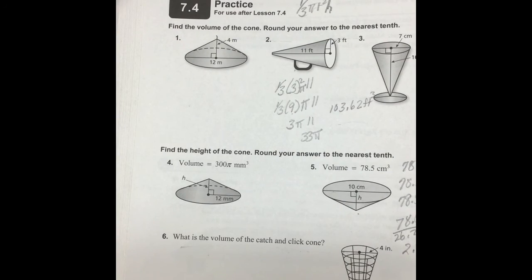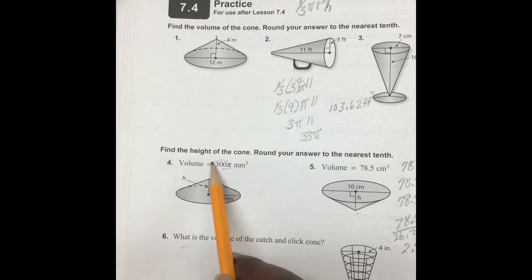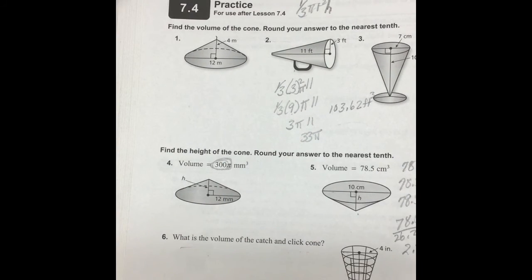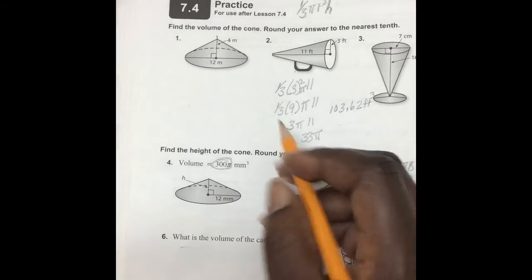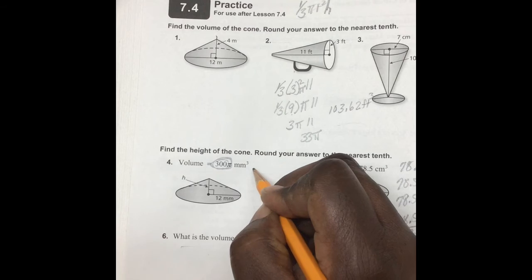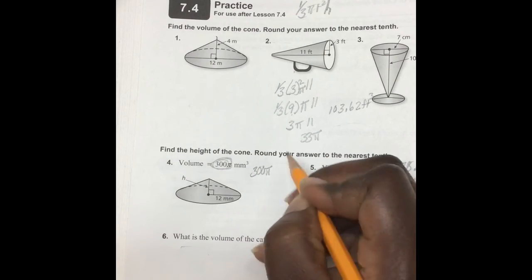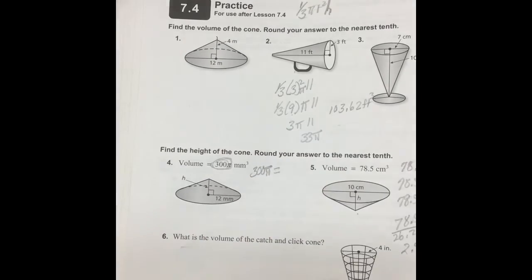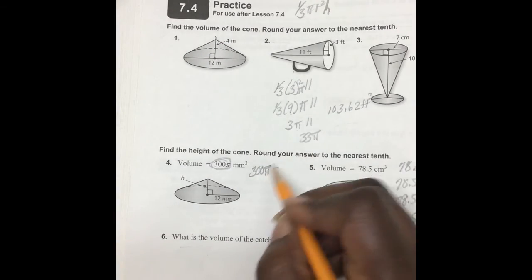Number 5. Okay, I'm going to do number 4 because of this, okay? And you just have a bonus one, okay? So let's take a look. This is 300 pi, and I did this because the volume has pi in the answer, and none of the others have that as an example. So that's why I need to do this, okay?